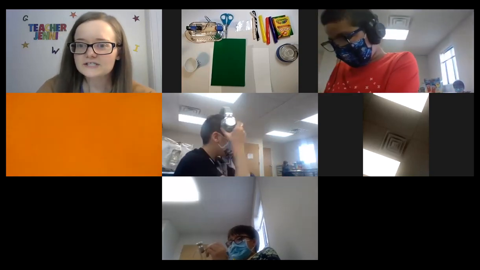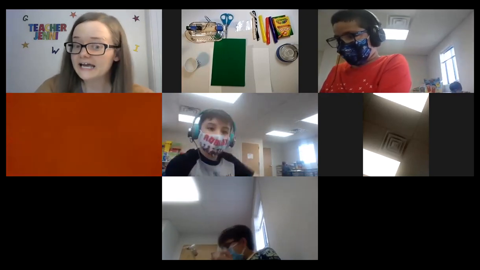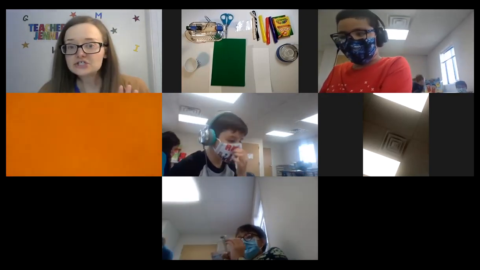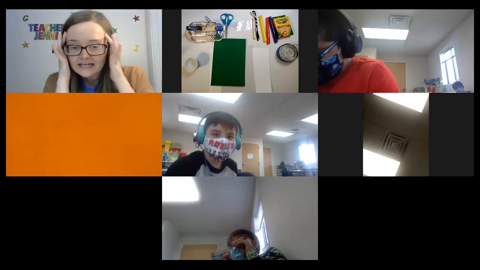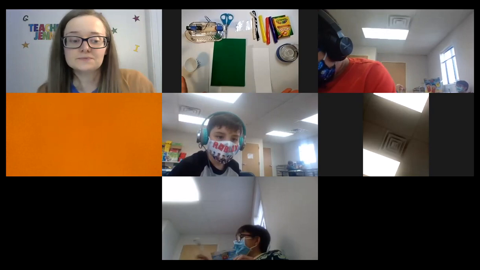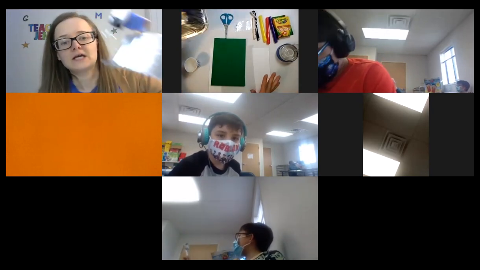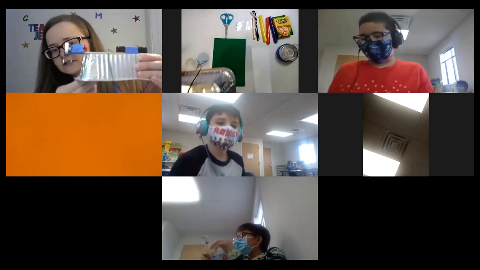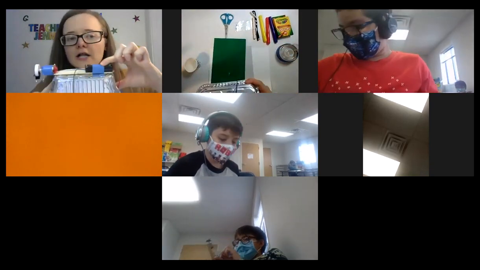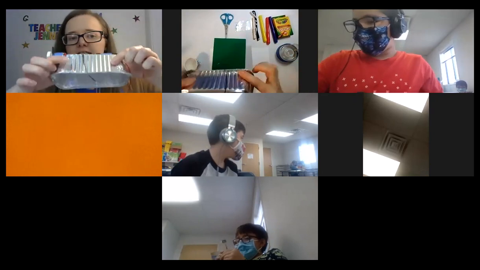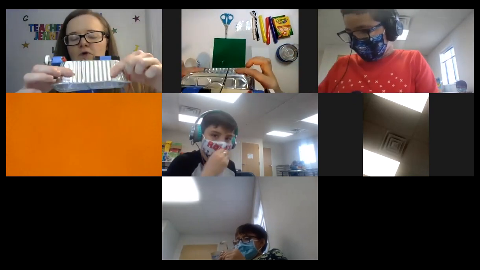All right, so we just watched about a lot of different animals. So now it is your turn to think about what kind of animal you want to make today. So we are going to start with our robot from last week. Do we all have our motors and our tin rectangle?